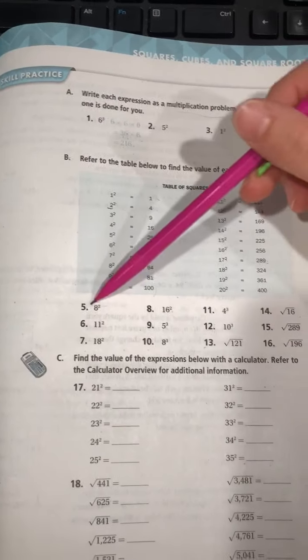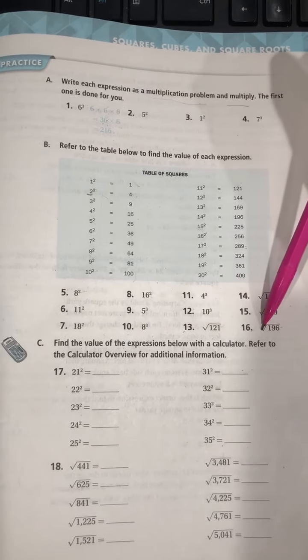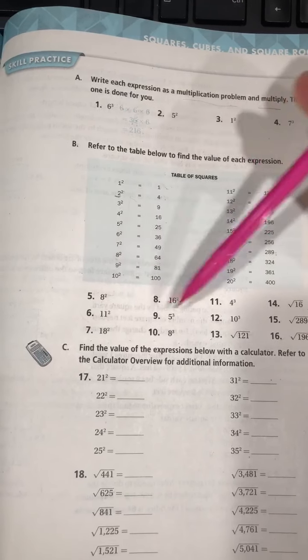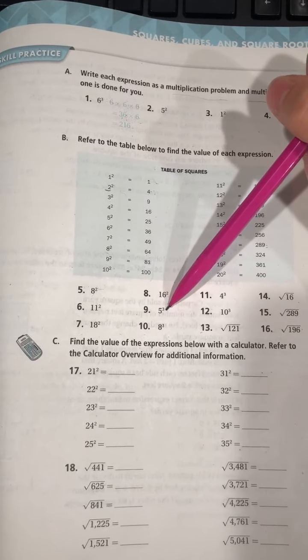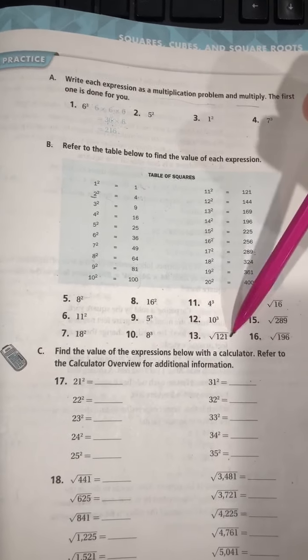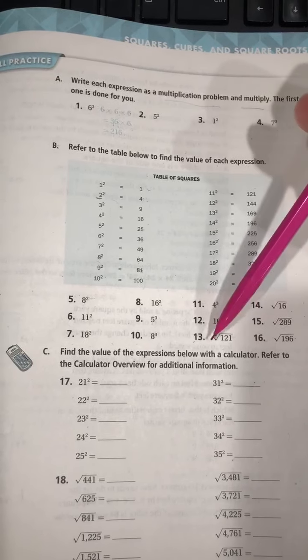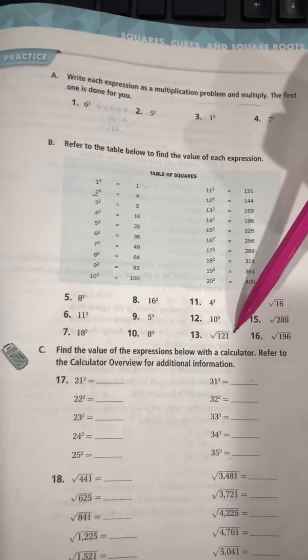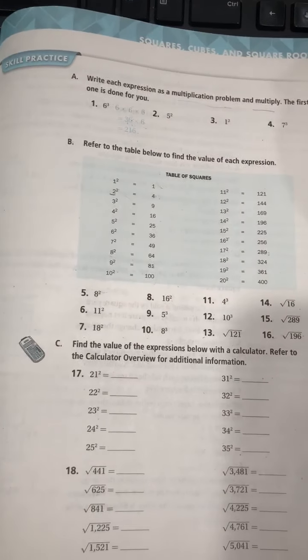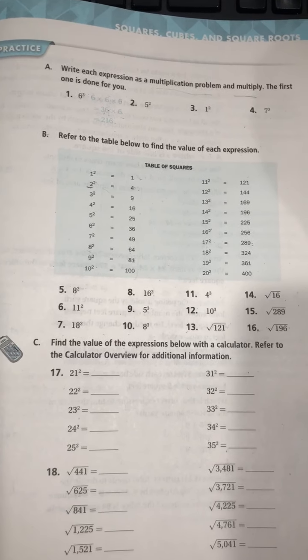Okay, so for numbers 5 through 16, you are either finding the value of a squared number or a cubed number, or you are finding the base number. So again, the square root of a number. Use the table to help you figure out the answers.